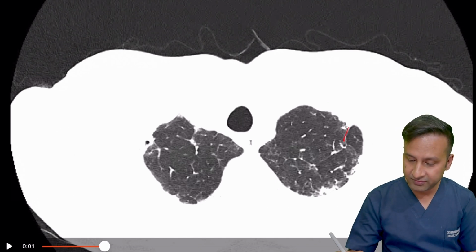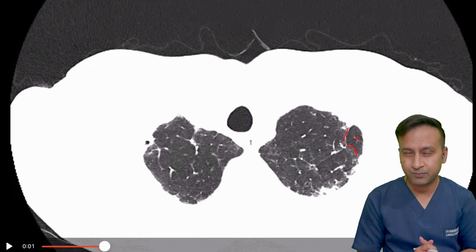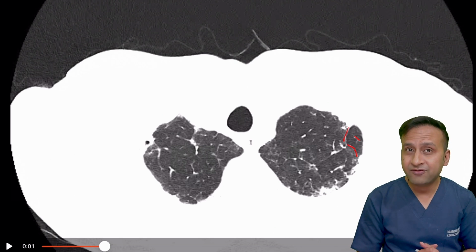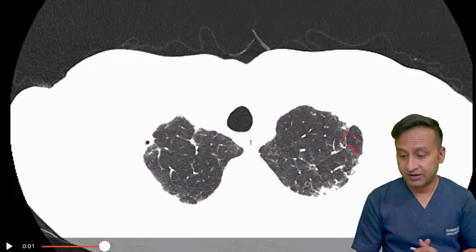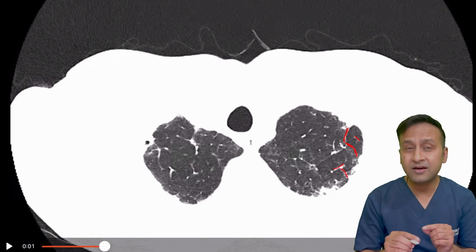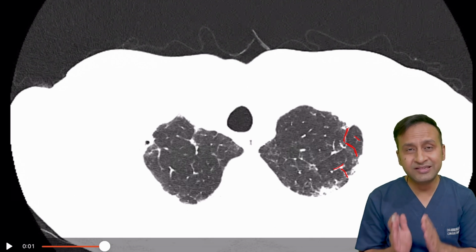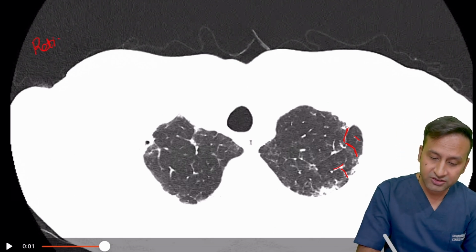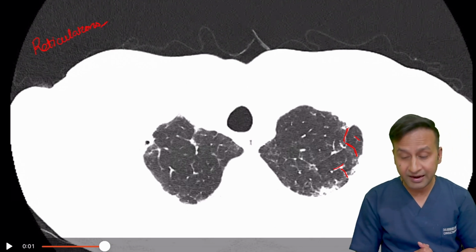I can see some thickening here, some thickening here, some thickening here. So I can see a reticular pattern. Normally, in a normal lung parenchyma, you won't be able to identify these interlobular septa. But here, I can see these interlobular septa being very thick. I can see some linear hyperdensities. Now, these linear hyperdensities in HRCT are called by the name of reticulations. So I do have a reticular pattern.